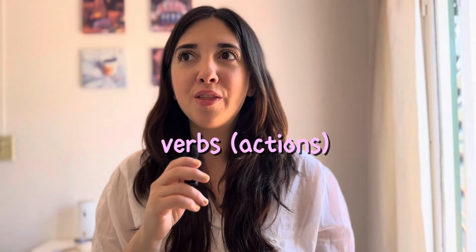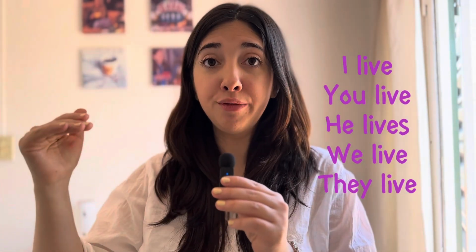Verbs. Another difference are verbs. They're a bit more complex in Spanish as they change a lot more than in English. So in English I would say, I live, you live, he or she lives, we live, they live, right? See how little it changes.